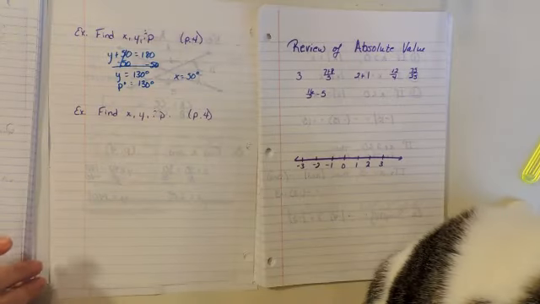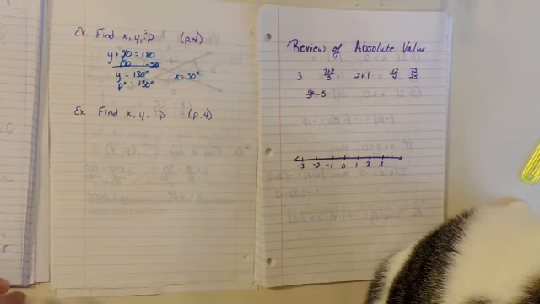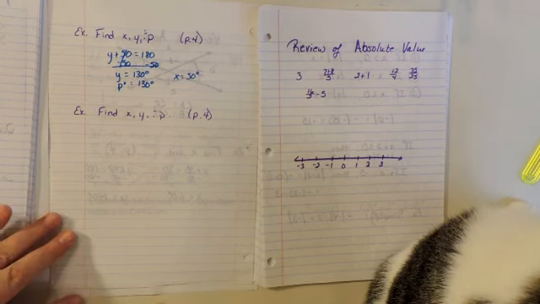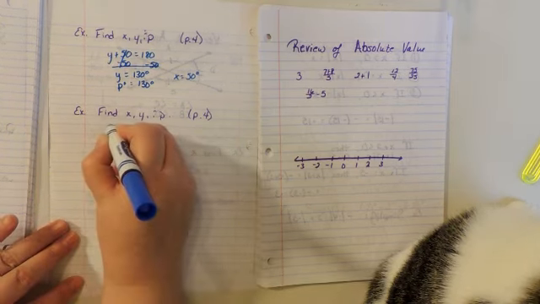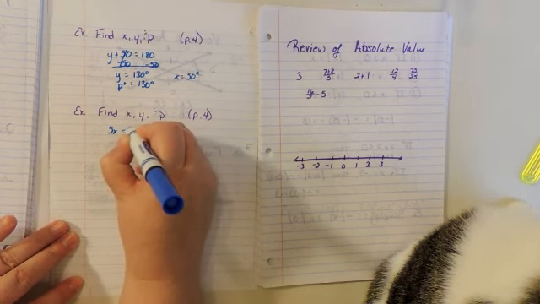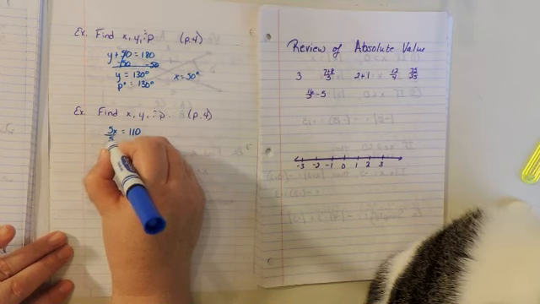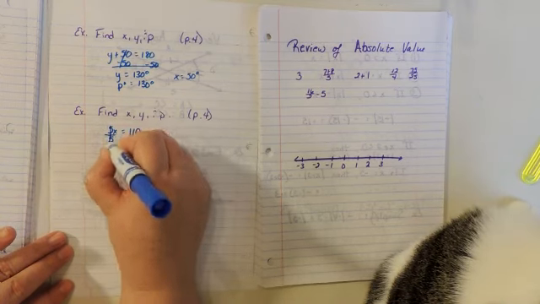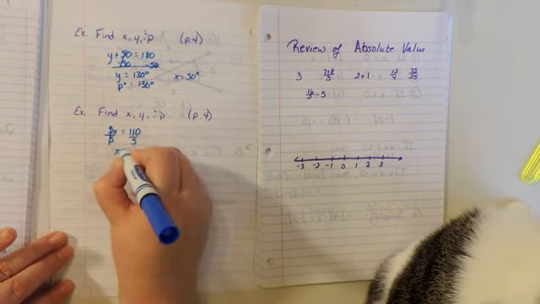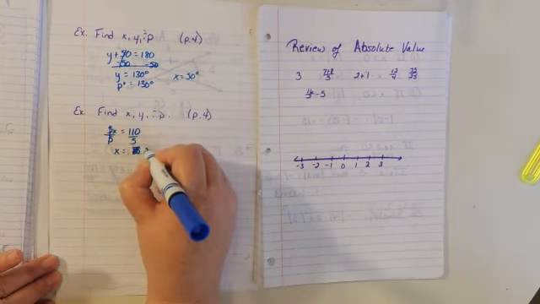So we said that the 5x and the 110 degree angles are equal. So 5x equals 110. We can solve for x by dividing both sides by 5. And x is going to equal 22.